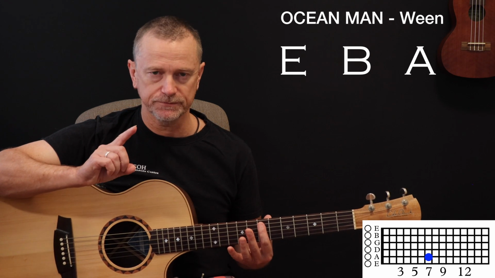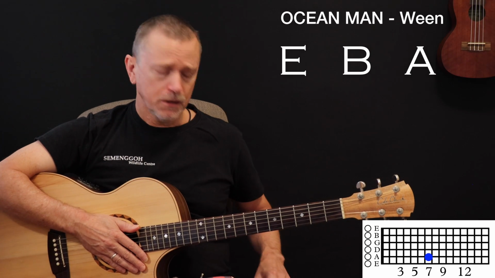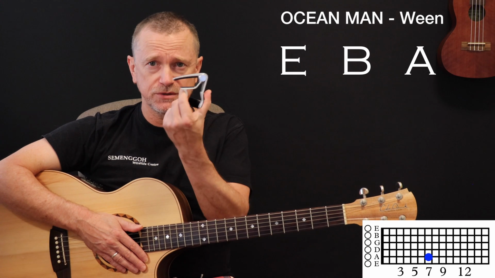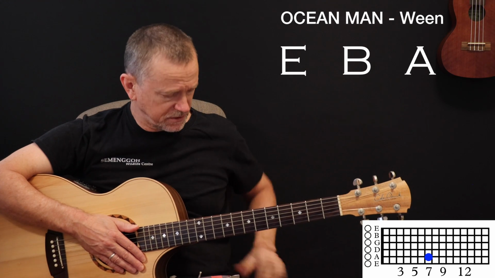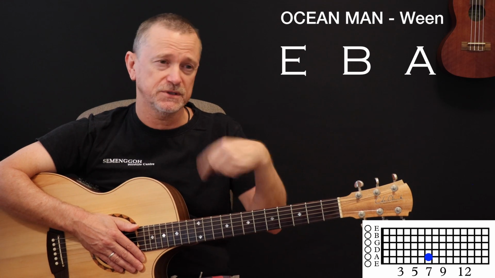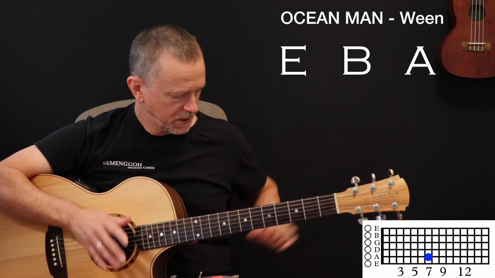Step one. Then you take your capo, and it doesn't matter what capo you use. There are swanky, squeezy capos, screw-on capos, and capos with straps. It doesn't matter what capo you use. They all do the same job.